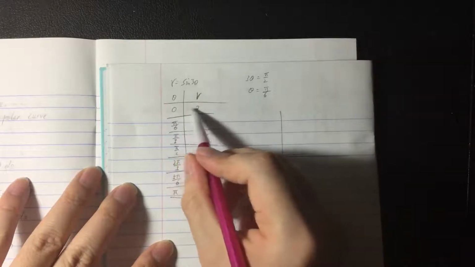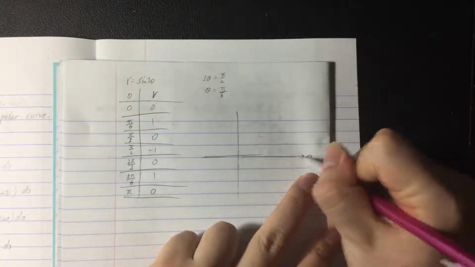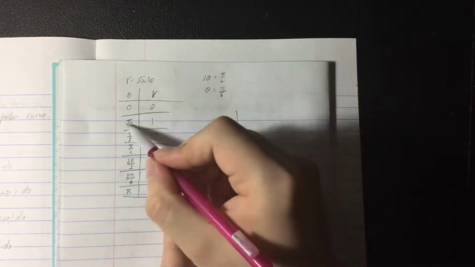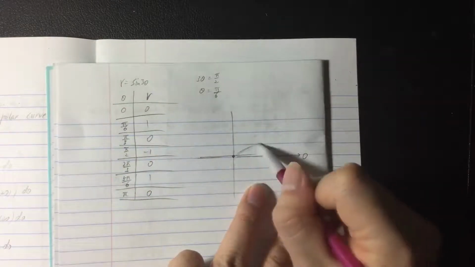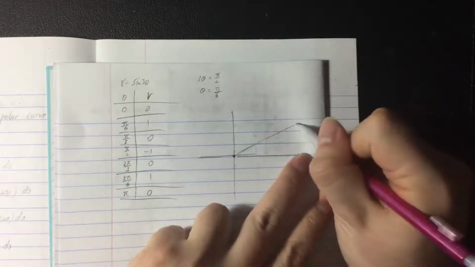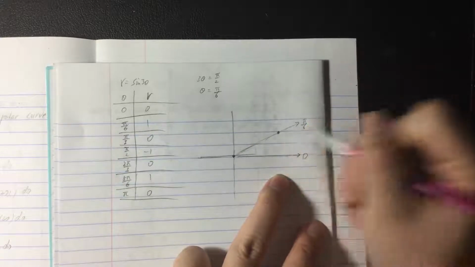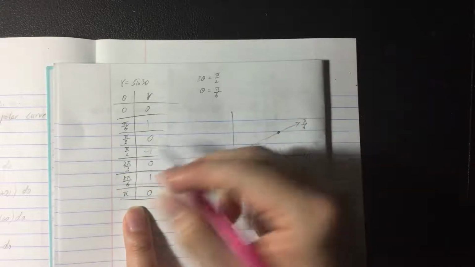When theta is 0, that's in the positive direction, r is 0. We are at the origin. When theta is pi over 6, r is 1. Assume that's 1. When theta is pi over 3, r is 0.